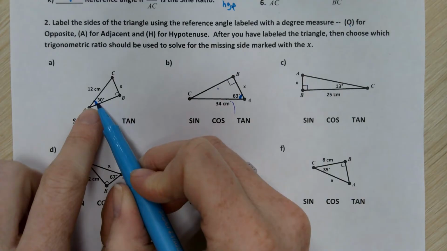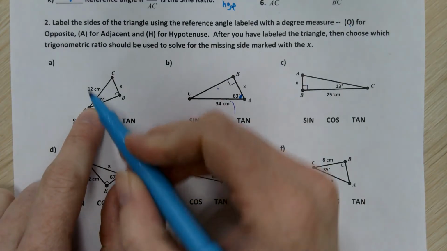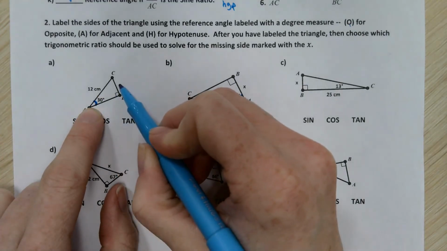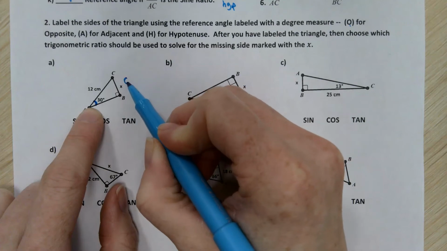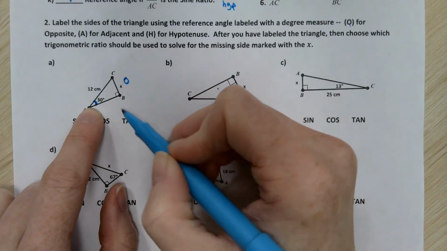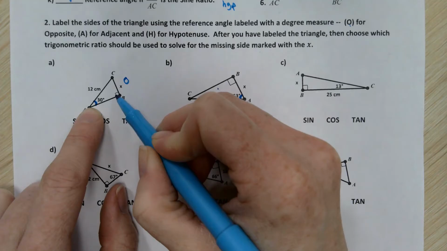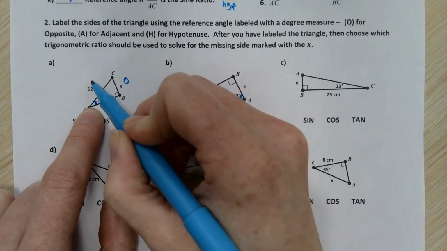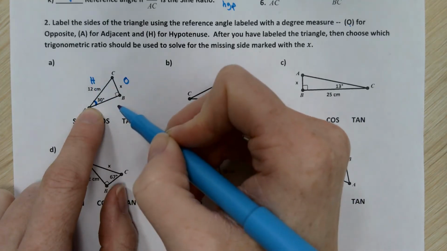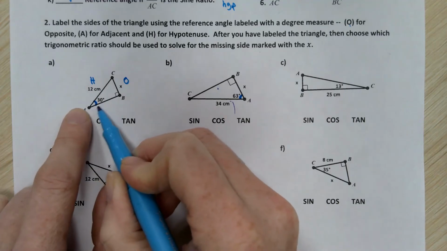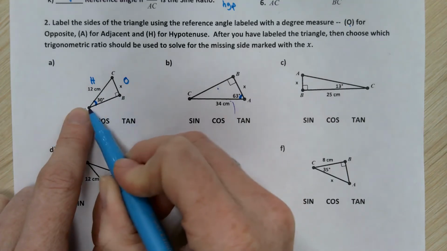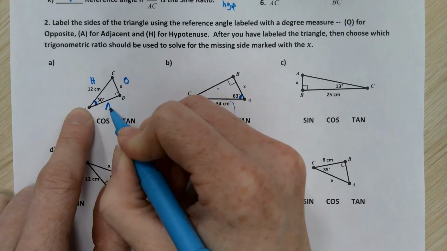If we set ourselves up at this 30-degree angle, we travel to the opposite side of the shape. That will be our opposite side. If we are at the 90-degree angle and travel to the opposite side of the shape, that's the hypotenuse. So then, by process of elimination, this side right here, that's part of the 30-degree angle, will be the adjacent side.